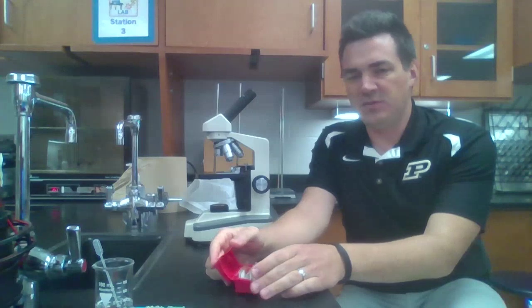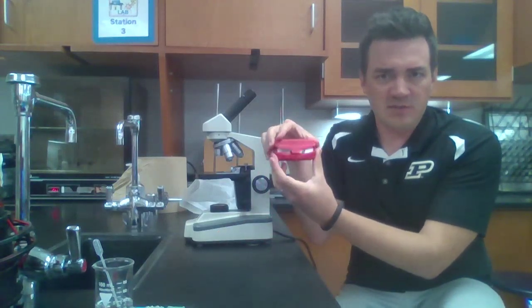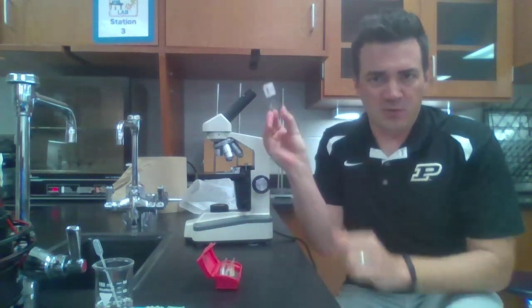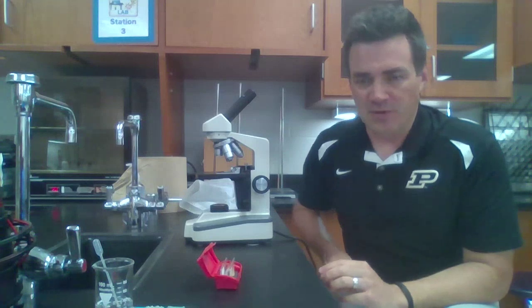Now, you're going to be looking at both your own hair as well as the hair samples from your suspects or your persons of interest today. Your persons of interest ones are going to be found in one of these little red boxes. These red boxes have the microscope slides there. And so I'm going to use one of those to illustrate how to use the microscope properly.